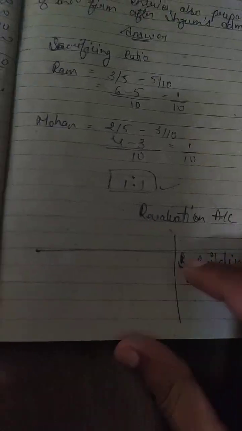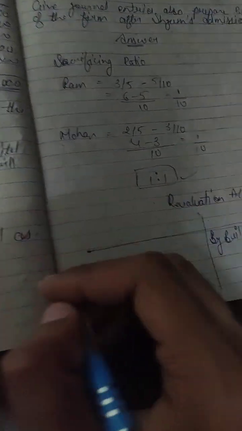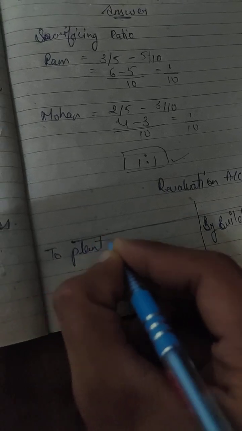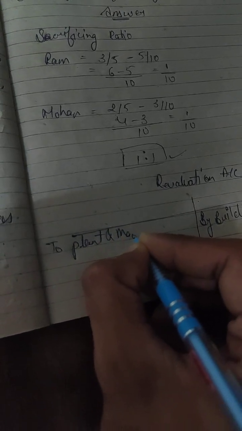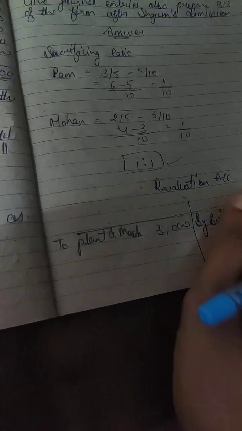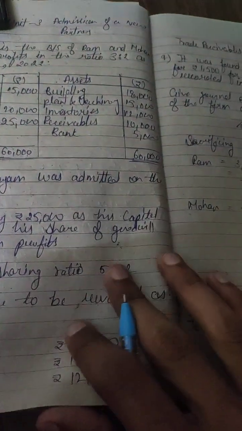Now what is the case with plant and machinery? Plant and machinery now is 12,000 and earlier was 15,000. That means revaluation account debit to plant and machinery, 3,000. It is given that inventories are as they are, with no change.